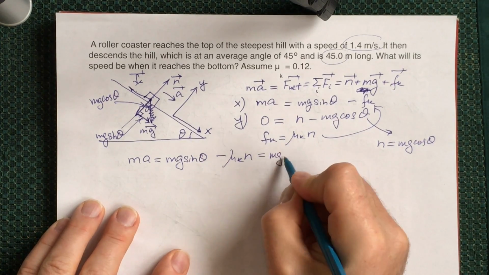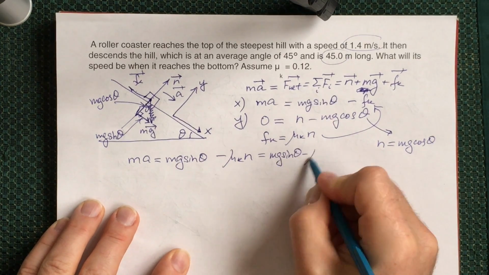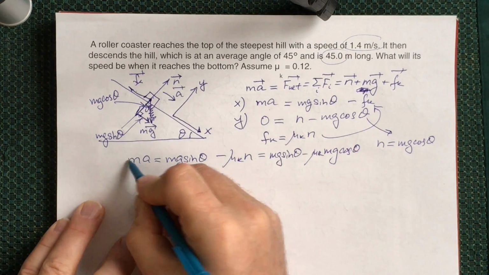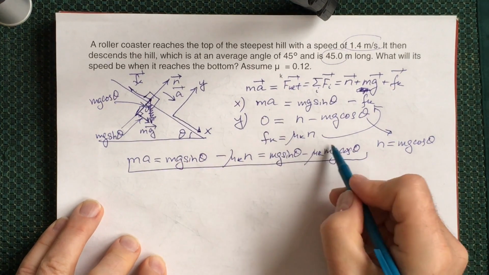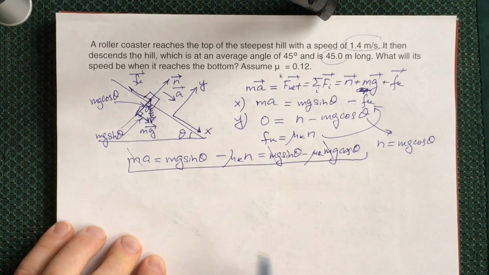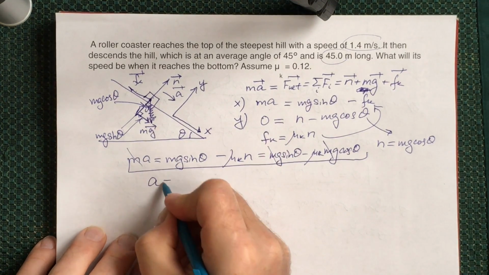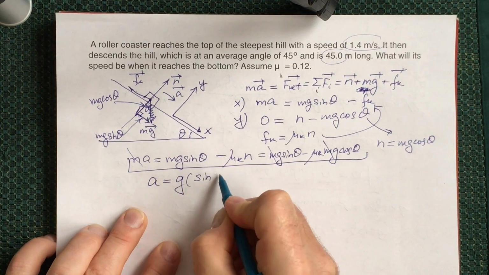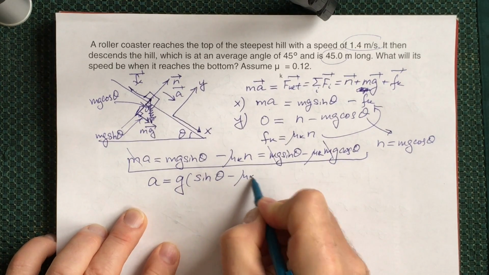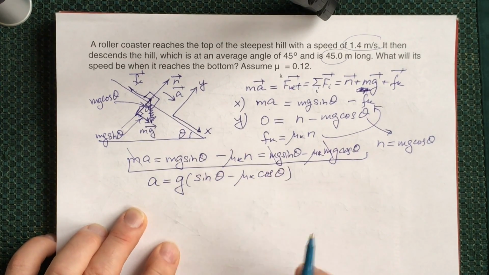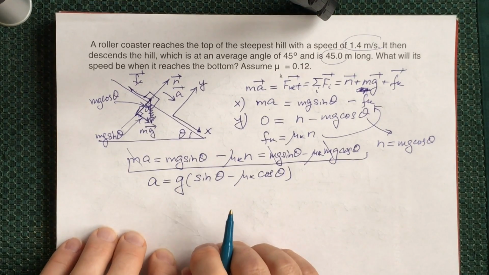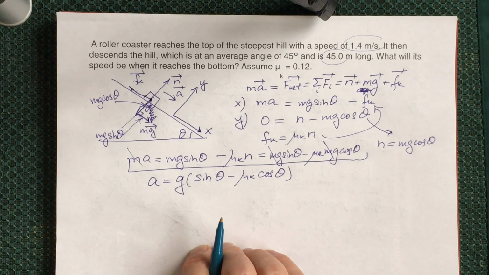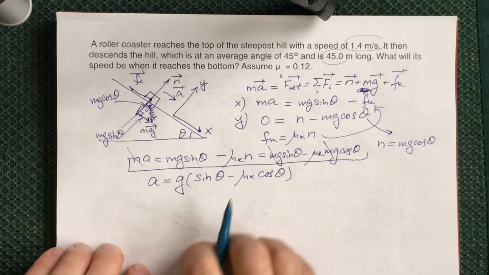You have ma equals mg sine theta minus mu k mg cosine theta. So we have this equation. Now you see that m comes up in all terms, on the left and on the right. You can cancel it, and you will have your acceleration, which will be equal to g. I will factor this: sine theta minus mu k cosine theta. This is our acceleration. It's not a big deal to solve this equation and find the numerical value for this acceleration. I will not do that.